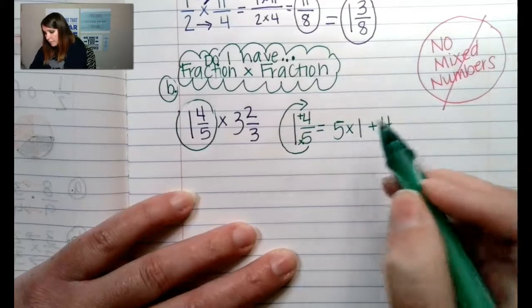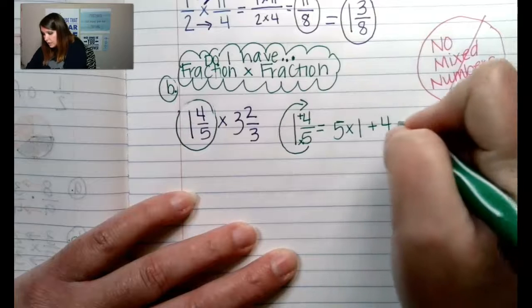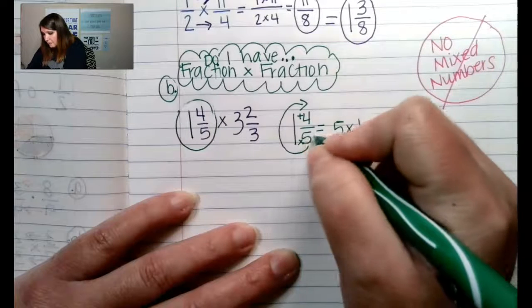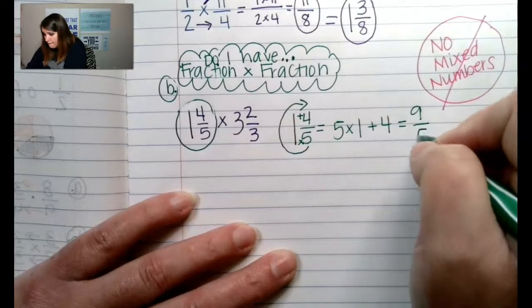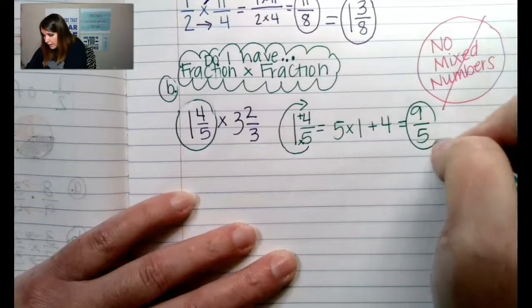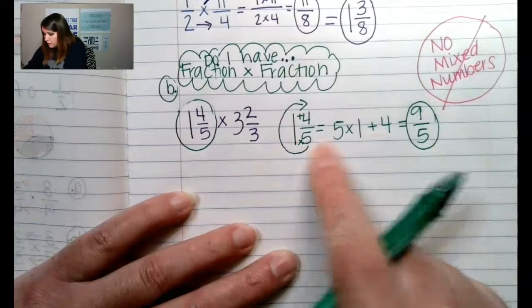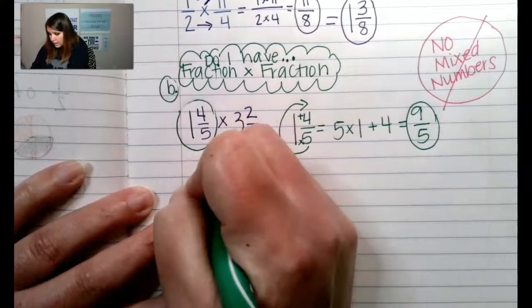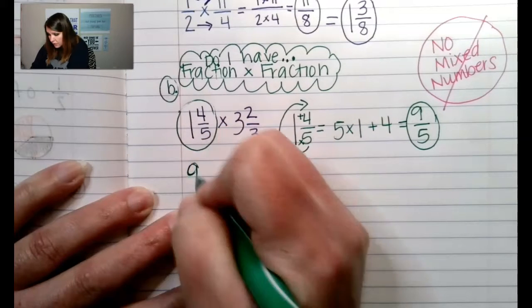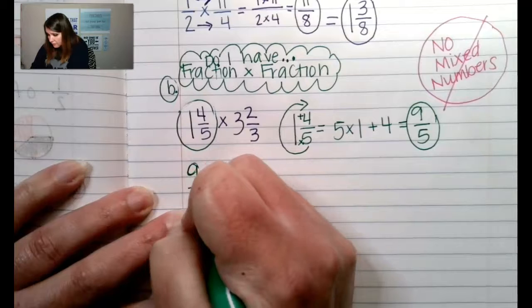So 5 times 1 is 5 plus 4 is 9. And then pop it over that denominator right there, which is 5. There we go. So 1 4/5 is equal to 9/5. So I'm going to put it right underneath here since I did it in green. 9/5.